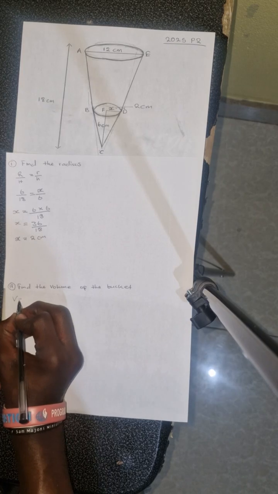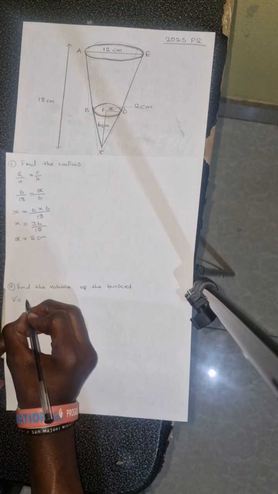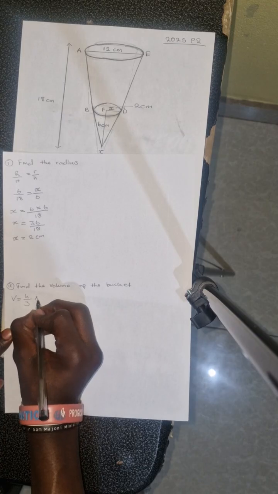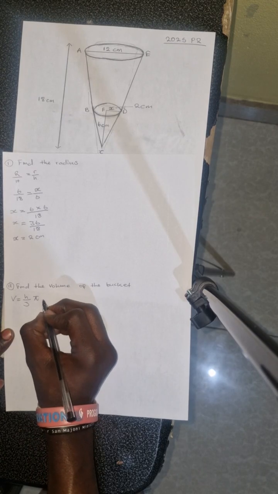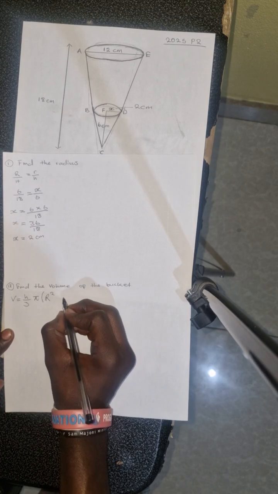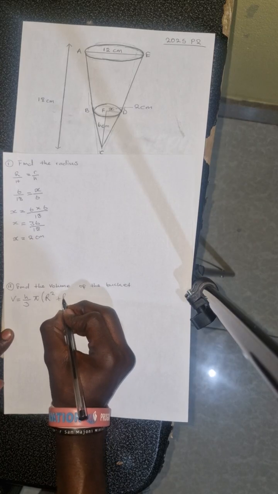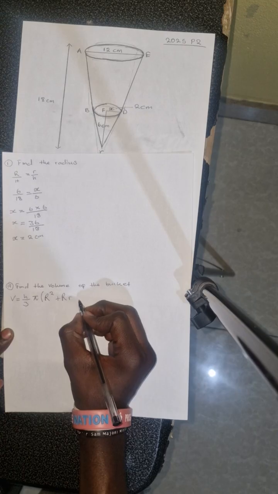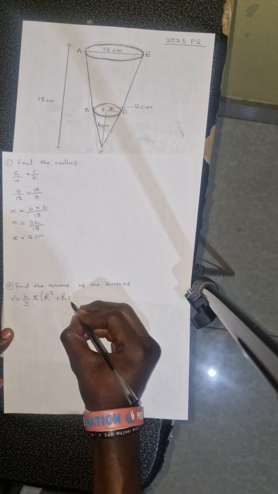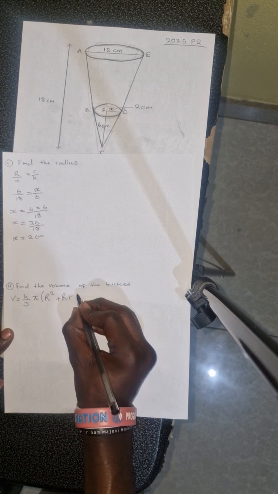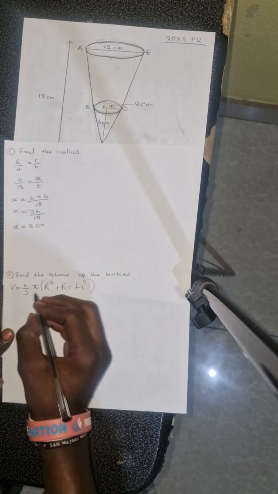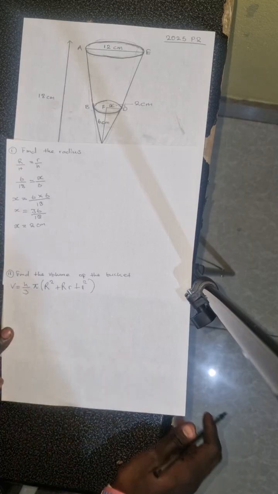Volume is equal to height over 3 pi open bracket, big radius multiplied by big radius, plus big radius times small radius, plus small radius squared. So this is now the formula we use.